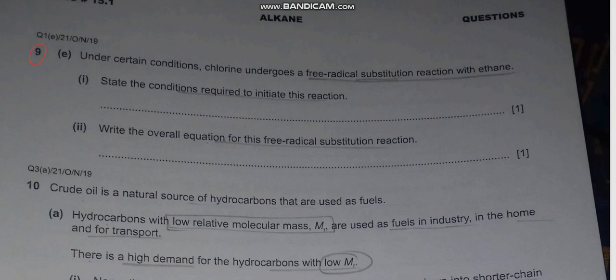So today our topic of discussion is: under certain conditions chlorine undergoes a free radical substitution reaction with ethane. State the condition required to initiate this reaction. Actually, the required condition for free radical reactions is UV rays, ultraviolet rays, or we can say sunlight is mandatory for this type of reaction.